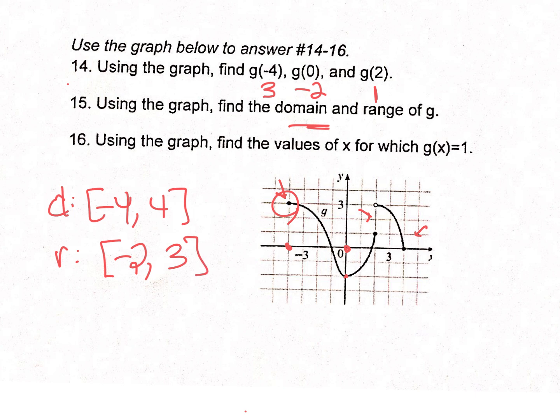And number 16, using the graph, let me erase these real quick. Using the graph, find all the values for which g of x is 1. Now g of x means y. Where's y 1? That's this line right here. All along that line y is 1. So it's asking what are the values of x where it equals 1. So it equals 1 right there. That's going to be an estimate to me. That looks like it's going to be about, I don't know, let's say -1.3, something like that.